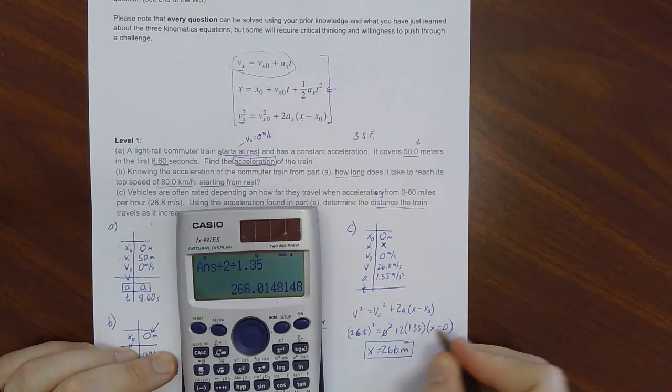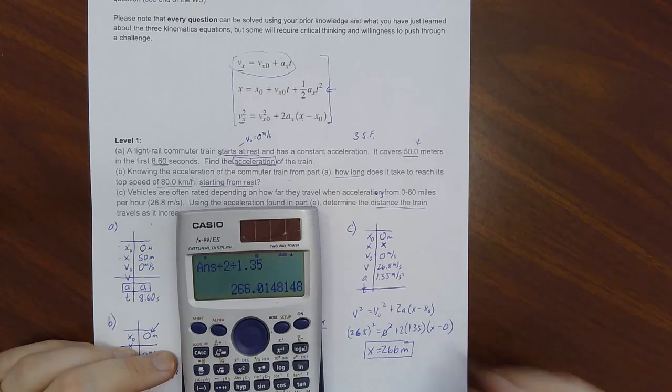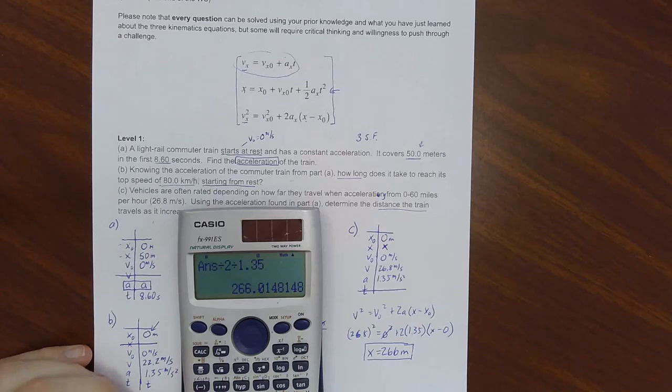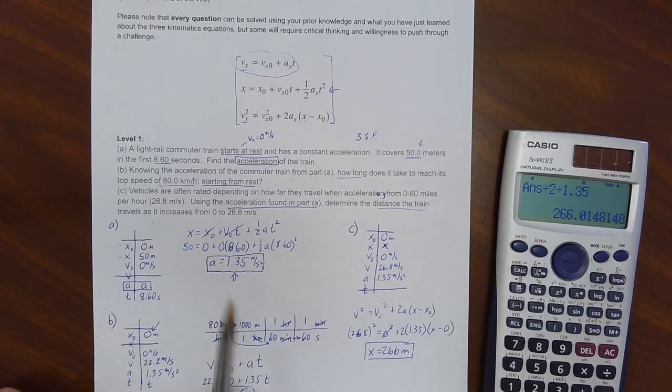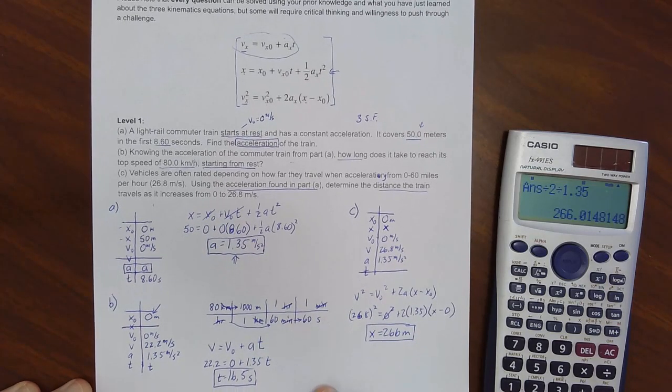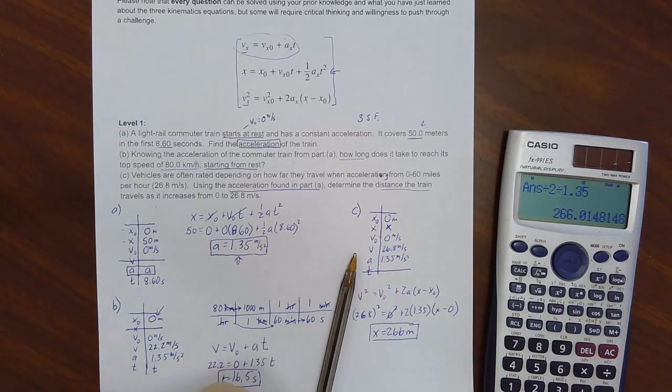Notice that it was x minus 0, so I don't really need to worry about the 0, and I get my final answer of 266. So there you go. That's a level 1 question. Notice that it's mostly just putting numbers in and doing the algebra, and that's really it. So that is a pretty straightforward question. Why don't you come along with me and we'll try something a little more challenging. Let's go.